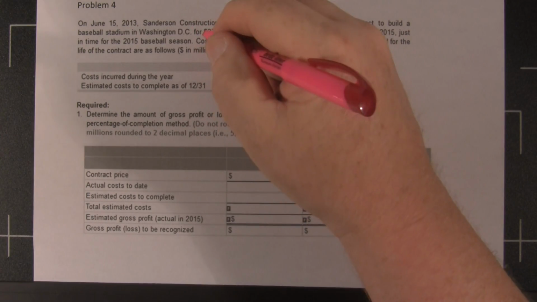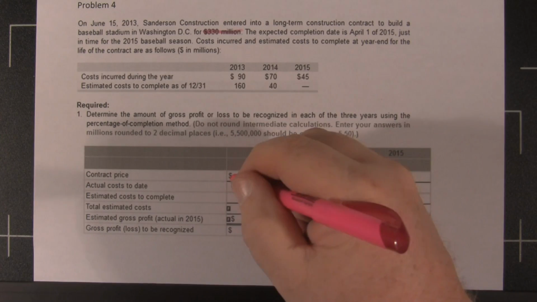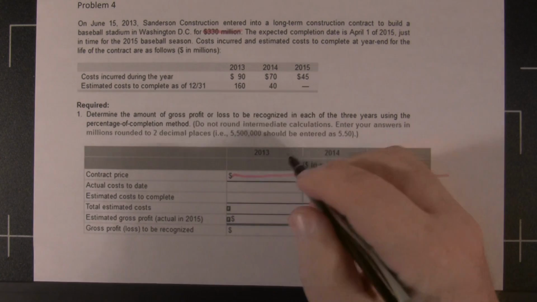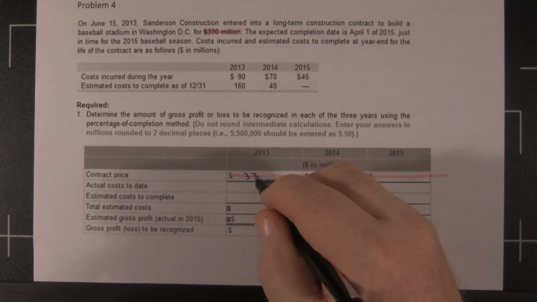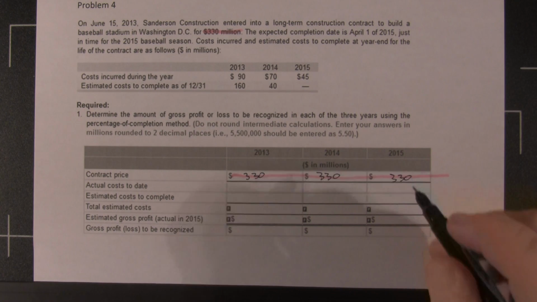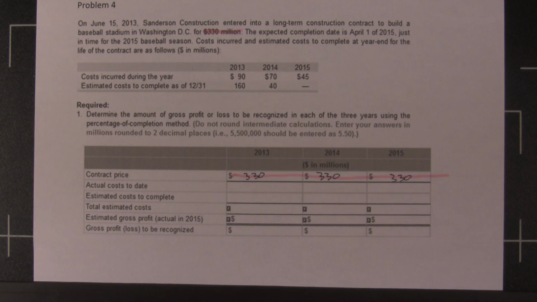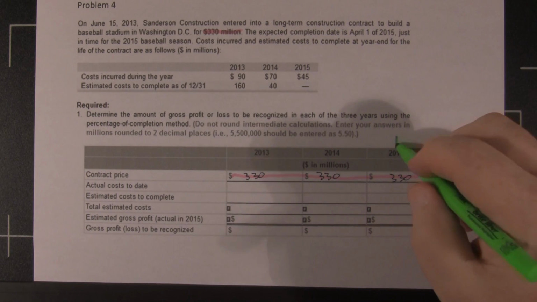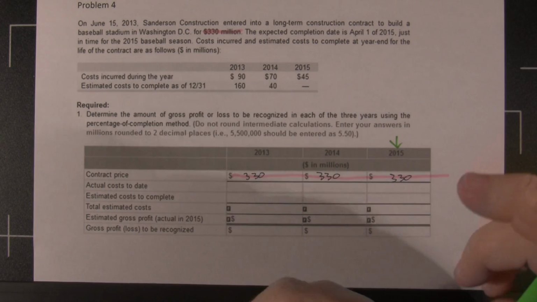Build a baseball stadium for $330 million. Okay, those are the numbers there. Let's just write those in while we're here and move on. So that's the contract price. That's not going to change. That's the contract. Once you write it down, it's done. And it says the expected completion date is April of 2015, hence the 2015 end date.